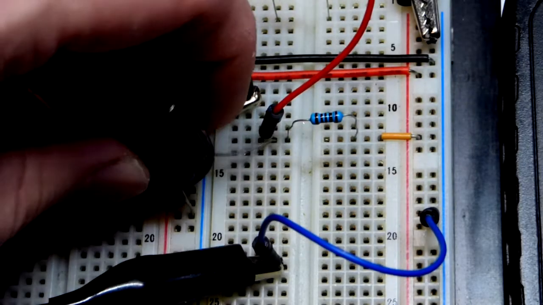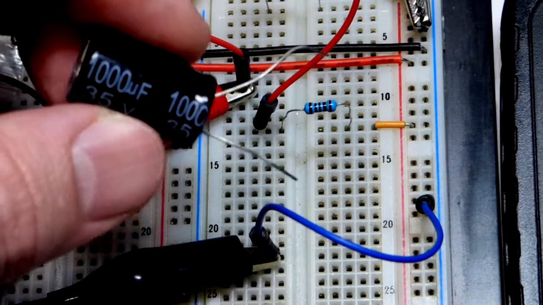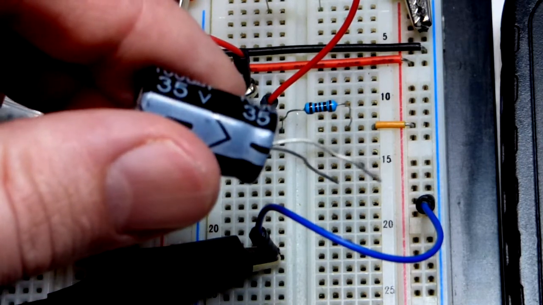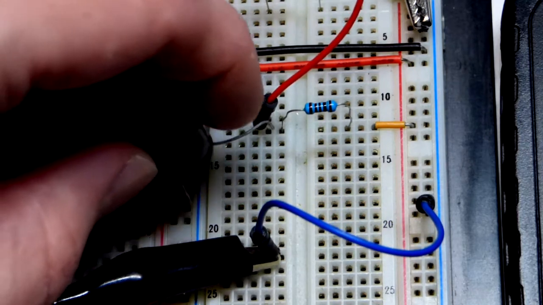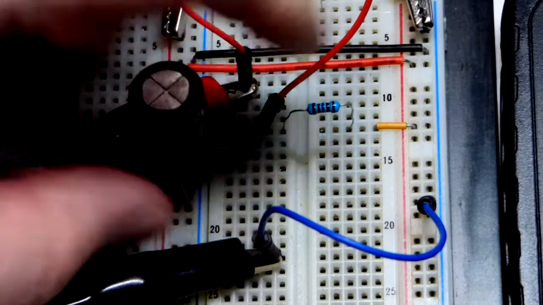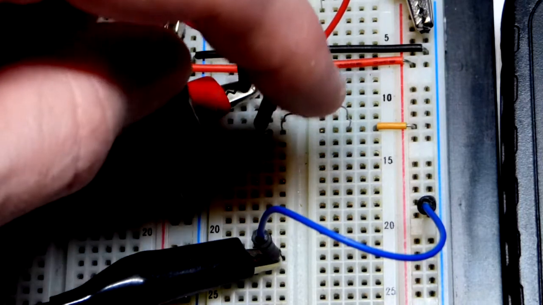In this video, we're going to take a look at the RC time constant curve of a charging capacitor. This is 1000 microfarad right there. It's polarized. That side has to be more negative, that side more positive. So I'll try to squeeze that back in there to where the resistor is, and we have the capacitor fully charged right there going through the resistor.